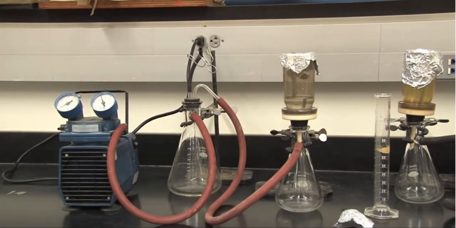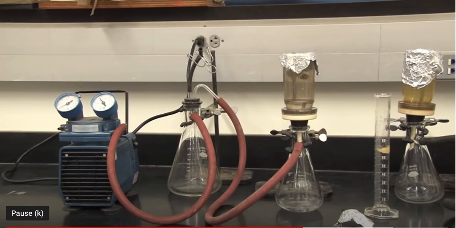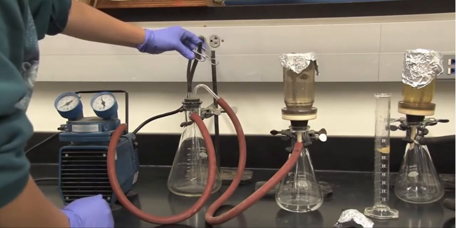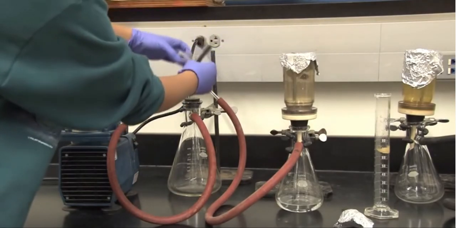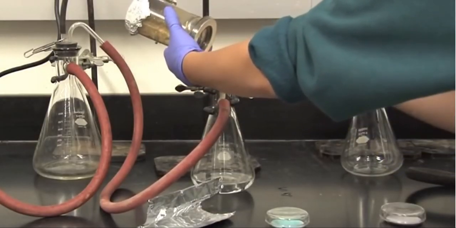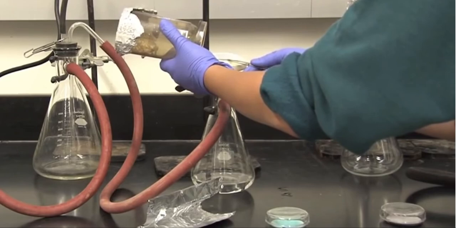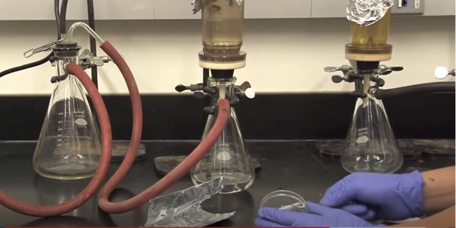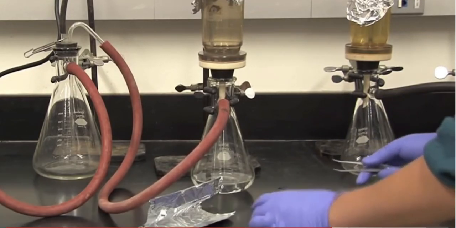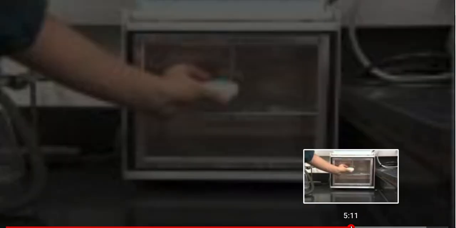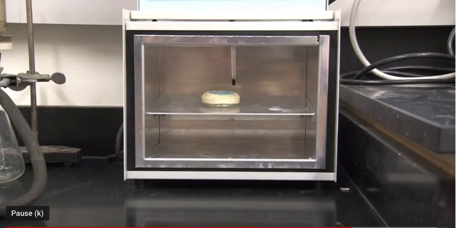See it going down. And then the individual can pull, using sterile forceps or tweezers, pull the filter off and apply it to a selective or differential medium for the growth of coliforms. And then we put the plate in the incubator.